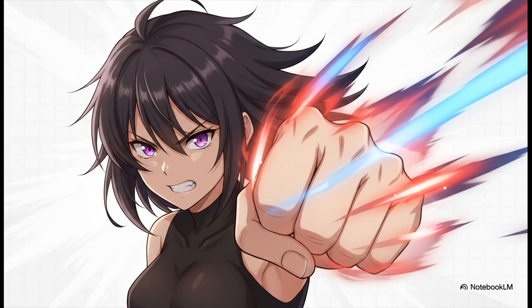This is perfect for anything moving so fast it just becomes a streak. The real secret here is contrast. You can prompt for, say, a character's fist to be totally motion blurred while the rest of their body stays sharp. It's that contrast that really sells the incredible speed of that punch.